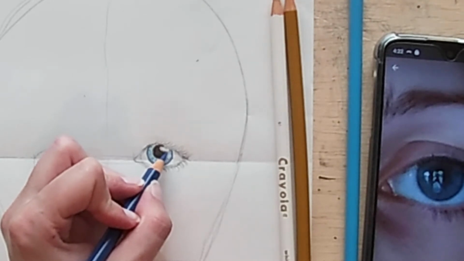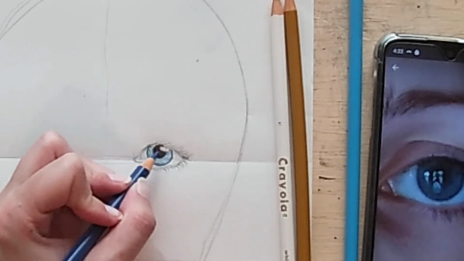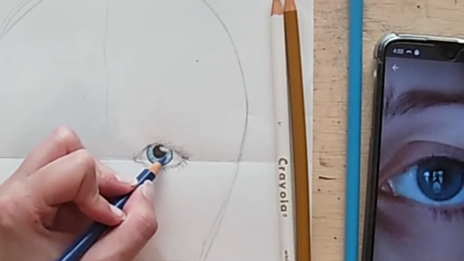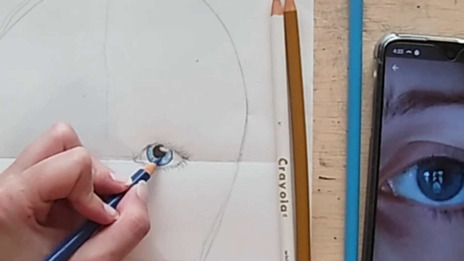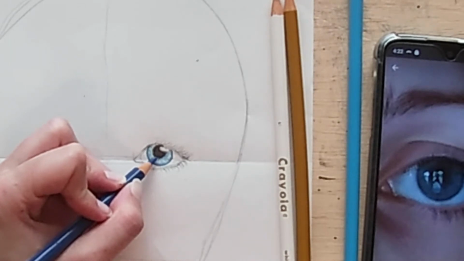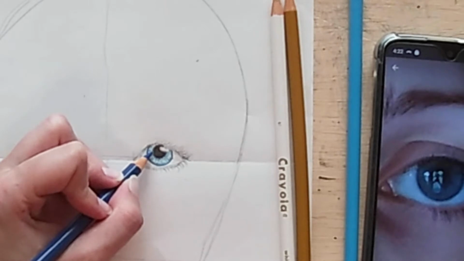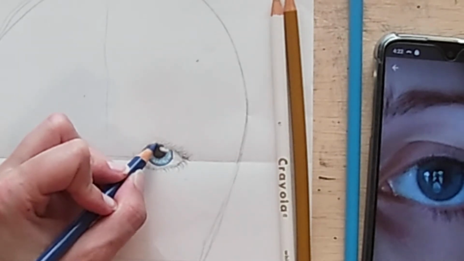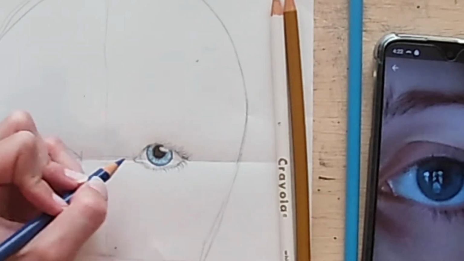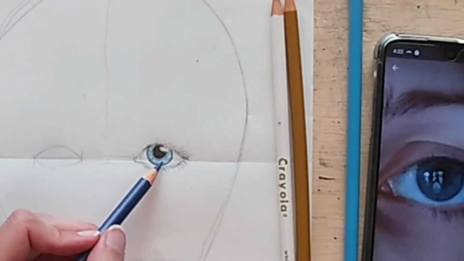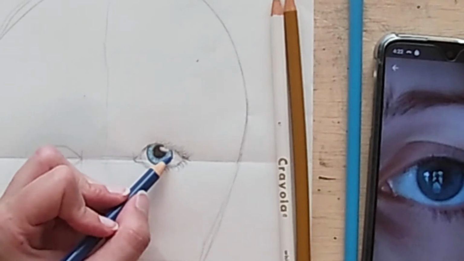Okay, now I'm going to take this dark blue, and I'm not outlining the pupil, but I'm just layering my dark blue color over the light blue right close to the pupil, to kind of smooth it out and get rid of any of those white spots that might be left. Alright, and there is a very nice, very simple eye.